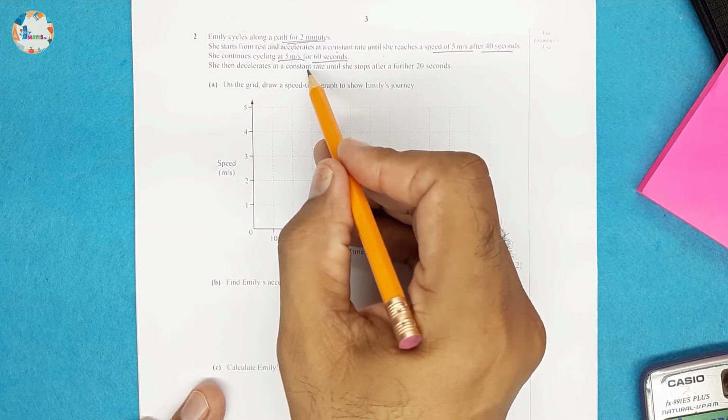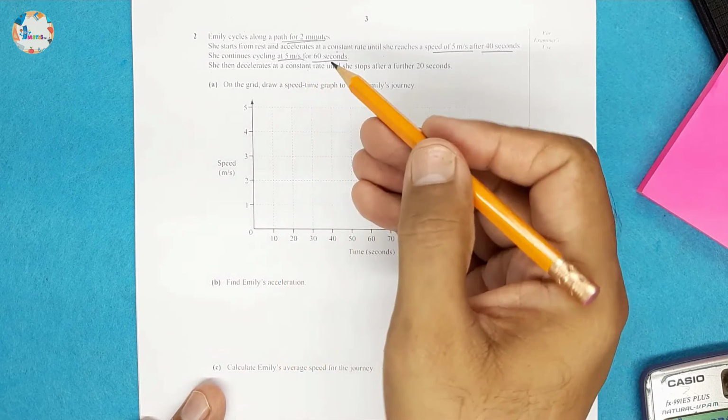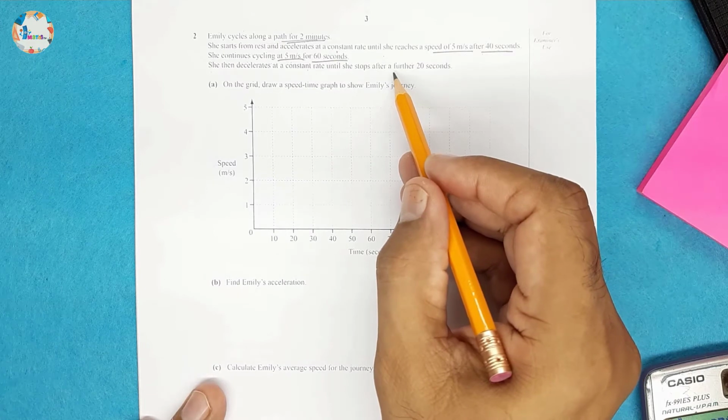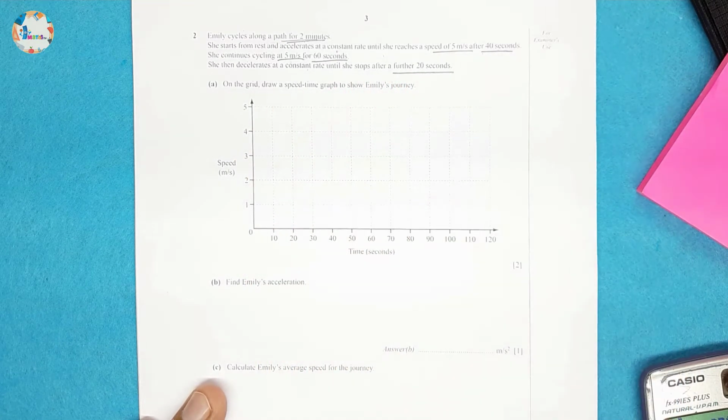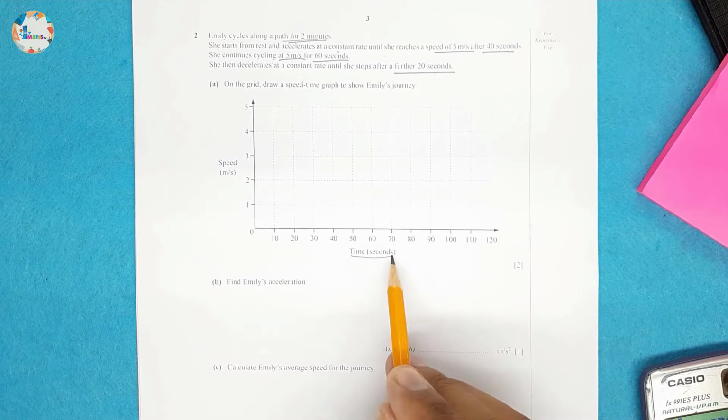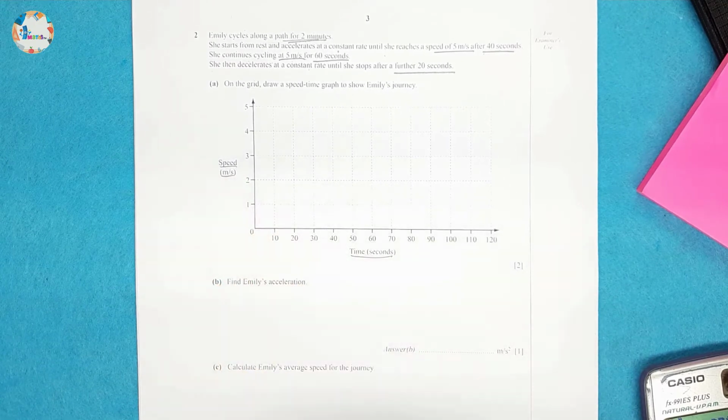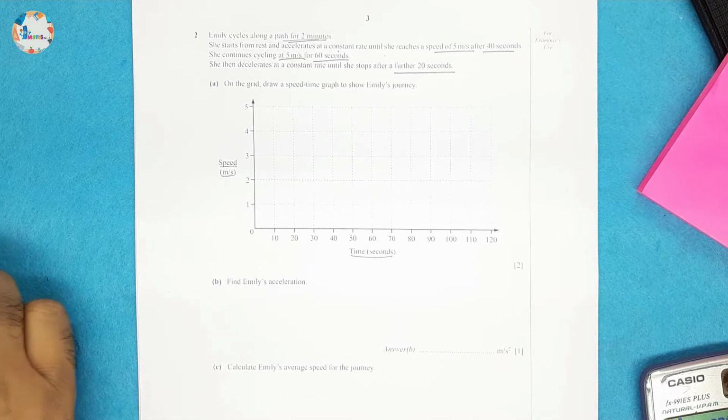Then she decelerates at a constant rate until she stops after a further 20 seconds. On the grid, draw a speed time graph to show Emily's journey. So this side is time in seconds, this side is speed in meters per second. So let us draw on the graph.